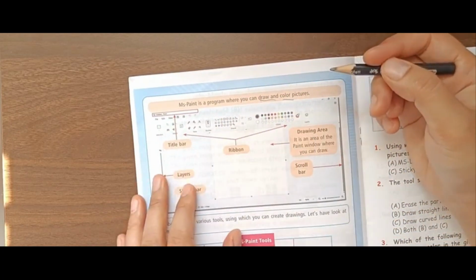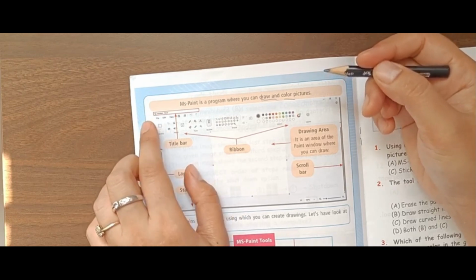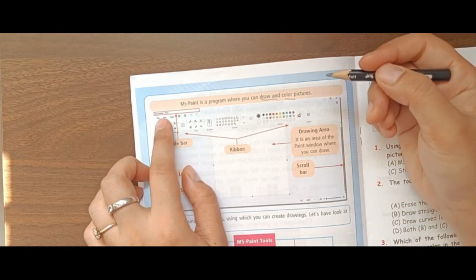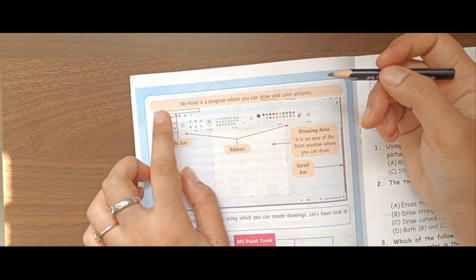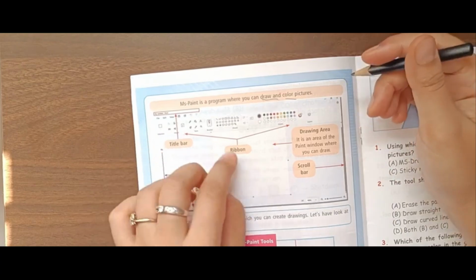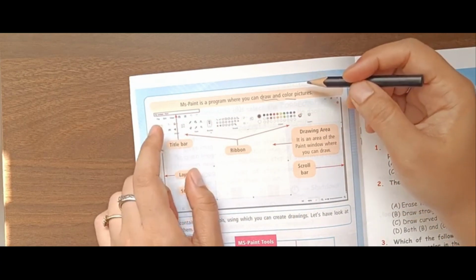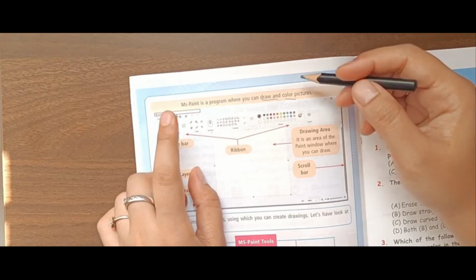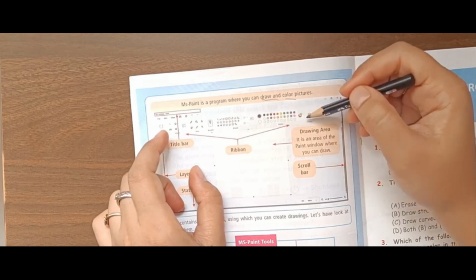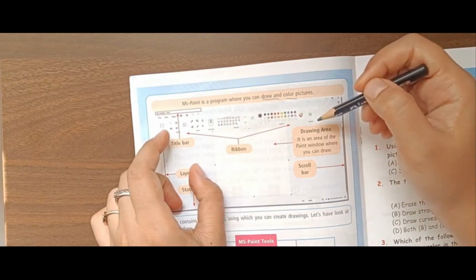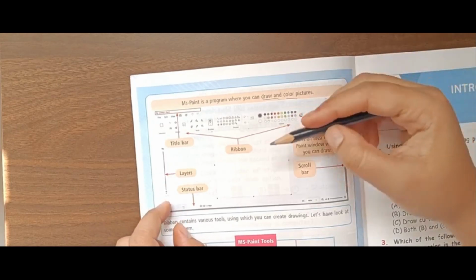Here is the title bar, where you can see the icon of MS Paint, then the name of the file that you are working on, and then the application name, Paint. Next is the ribbon. This whole portion we are calling the ribbon, where you have shapes, selections, images, colors, layers, and tools. This is layers. You can put layers over the pictures.